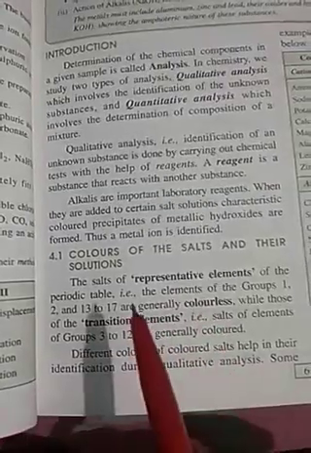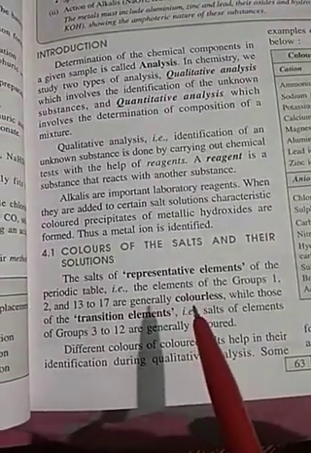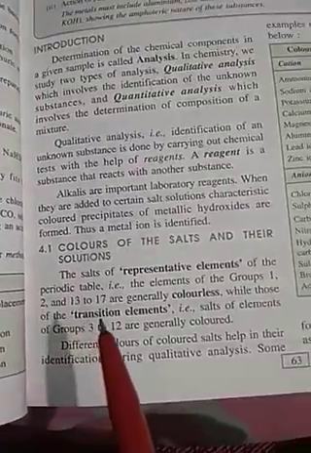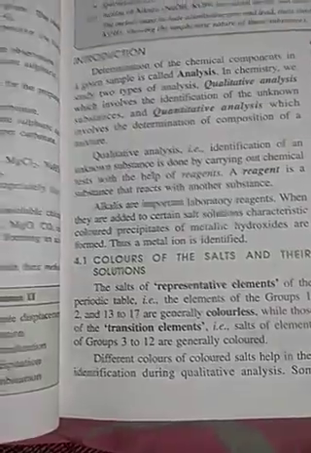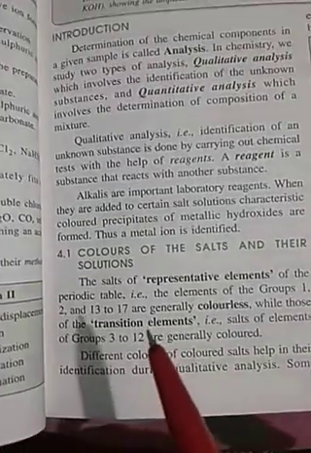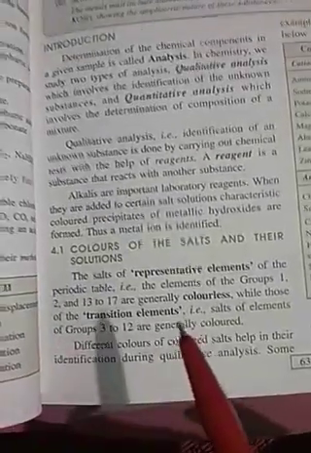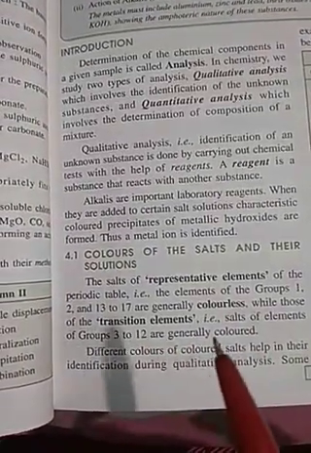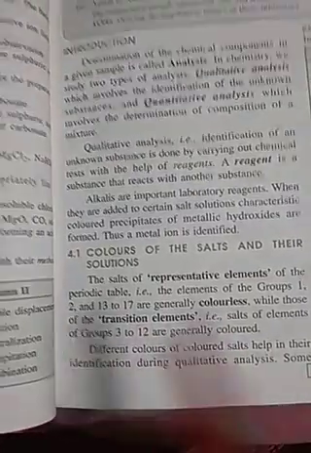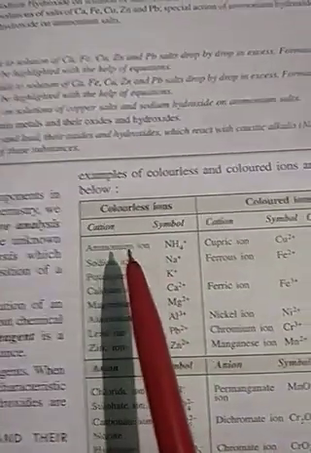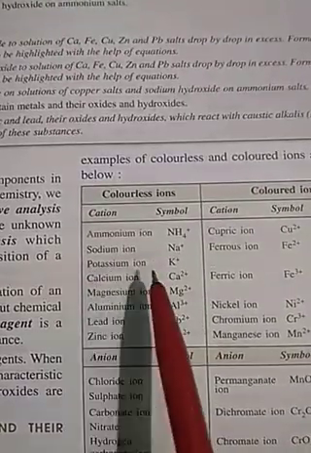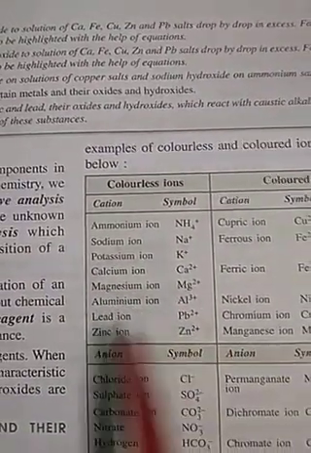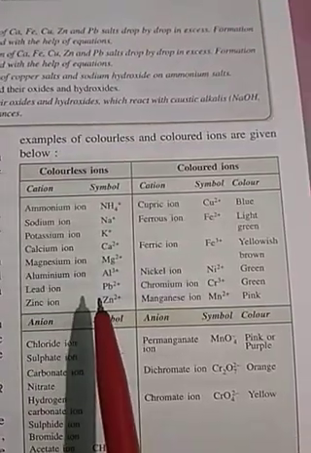They normally form colorless ions, while the transition elements, groups 3, 4, 5, 6, 7, 8, 9, 10, 11, 12, also form salts, but they form colored ions. They are generally colored. There are some examples here: ammonium ion, this is a cation, sodium ion, potassium ion, calcium ion. These are the specific names of the different ions.